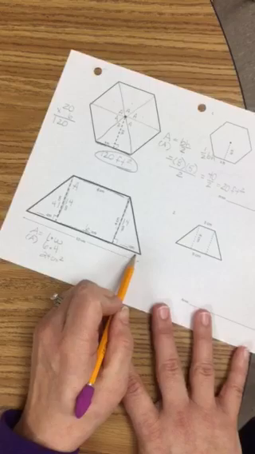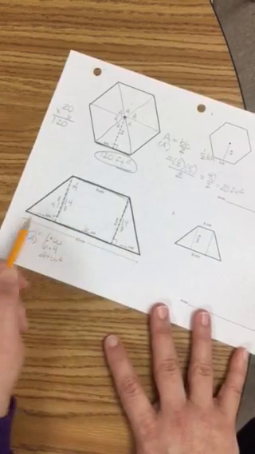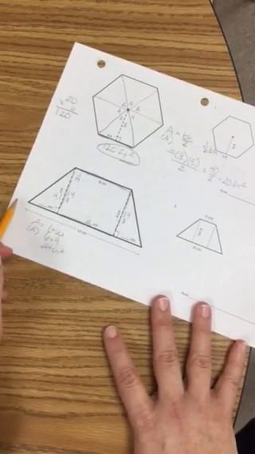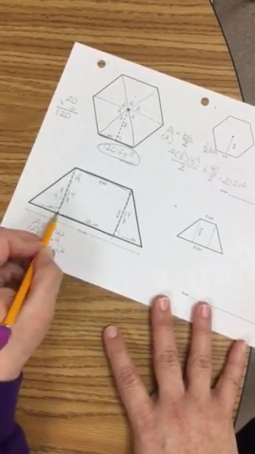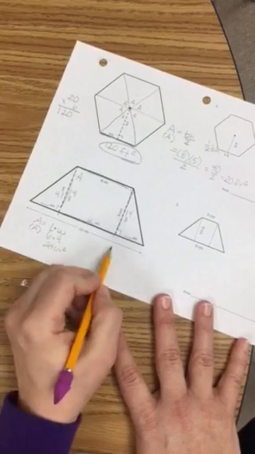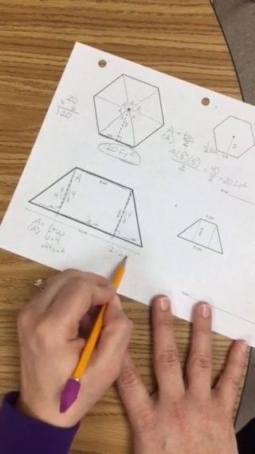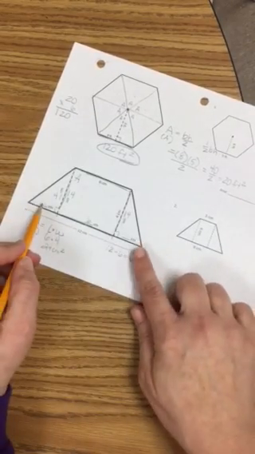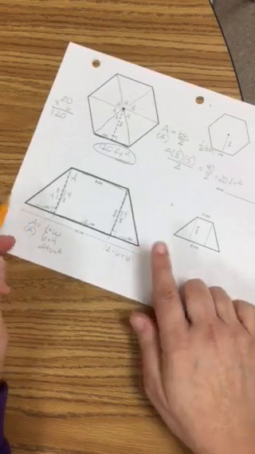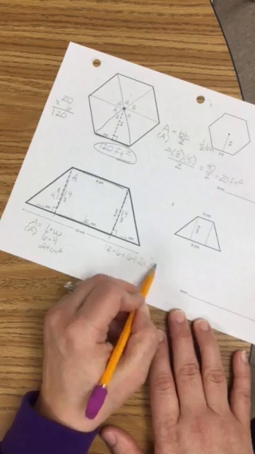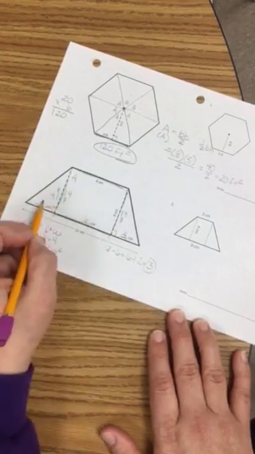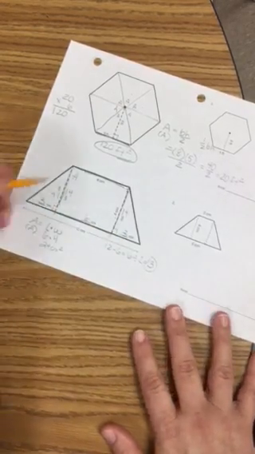Now, to figure out what the bases are, they're telling us this entire line is 12. This is 6. So we're going to subtract this out to find out what this and this equal. So 12 minus 6 equals 6. So I know that these two combined equal 6. Well, I'm going to divide by 2 to figure out what each one is. It's 3, so 3 centimeters. Those are the same triangle.